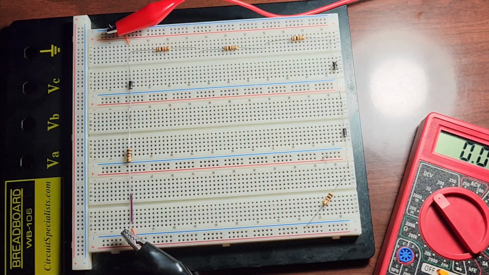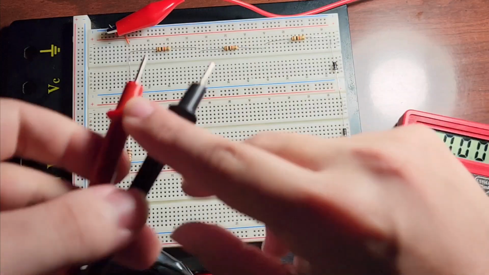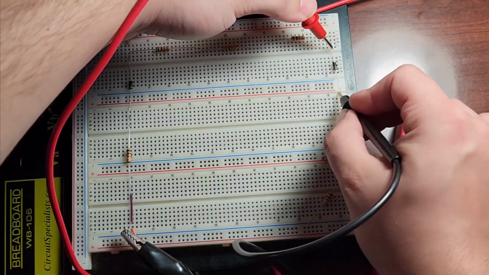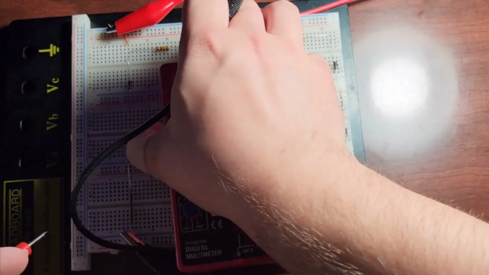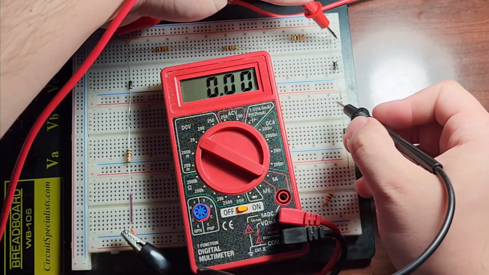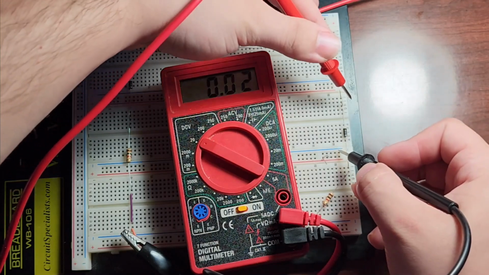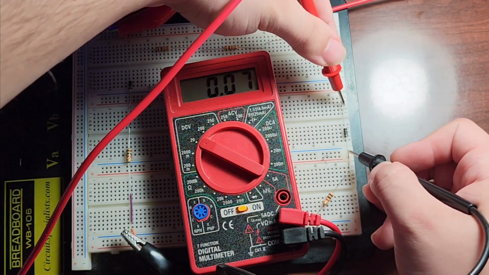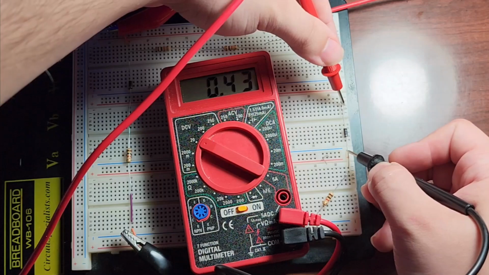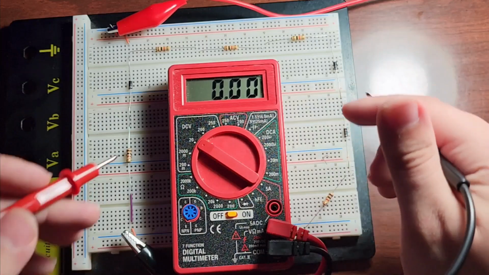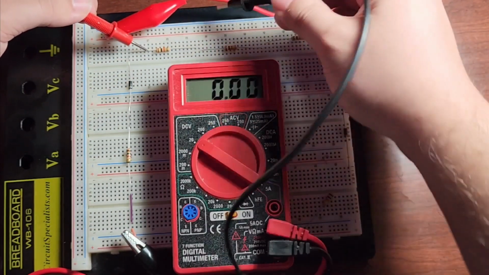And something else you might be interested in is what is the voltage across each diode? Let me put this back in the middle here. At 1 volt, the voltage across each diode will be 0.45 and 0.43. So 0.43, 0.43, you see how they're the exact same. What's the voltage across each diode though?